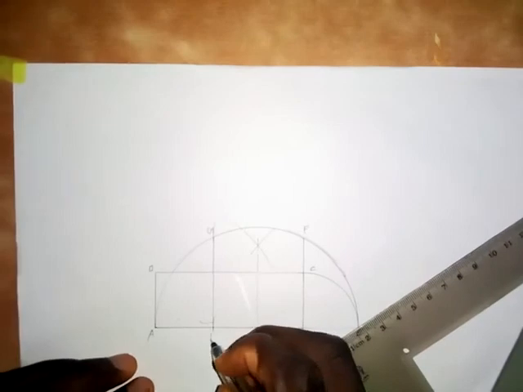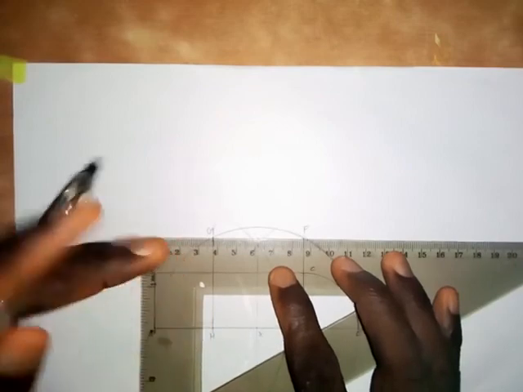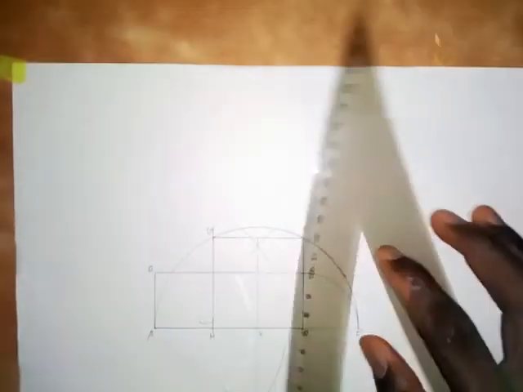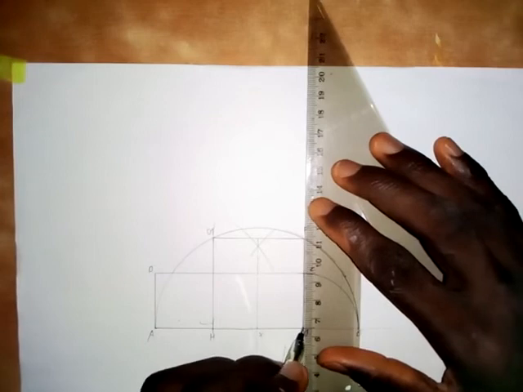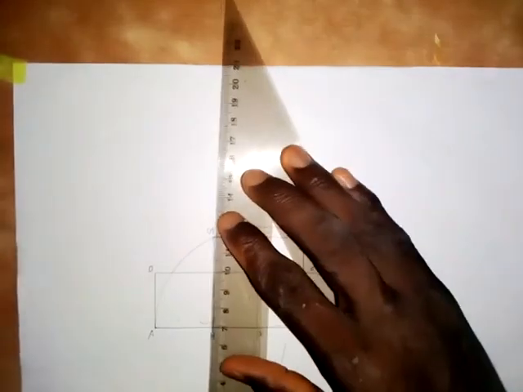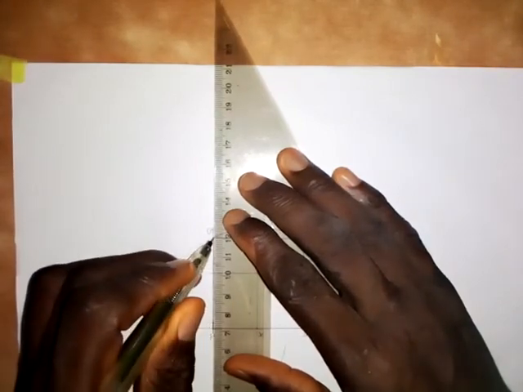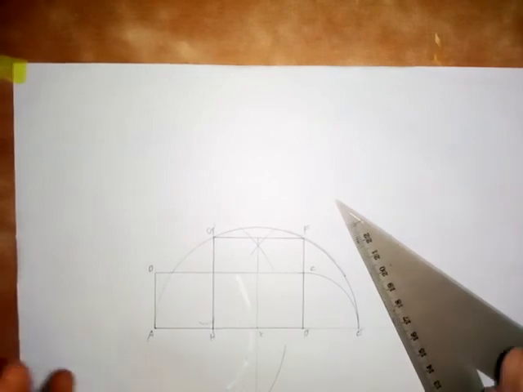And this is point H. Join FG together. So this is it. The square that has equal area as that of the rectangle is BFGH. It has equal area as that of the rectangle ABCD. So this is how to solve a problem like this. WAEC may ask you to do something like this. I've explained, just make sure you practice it.